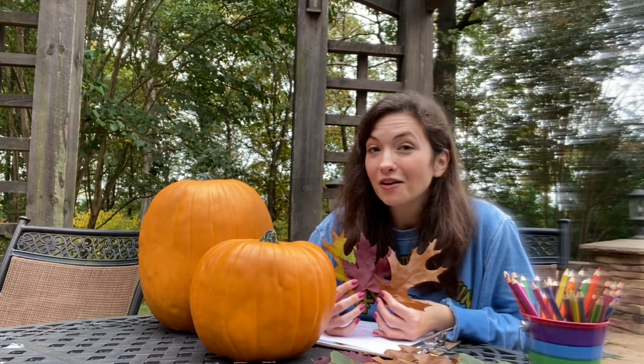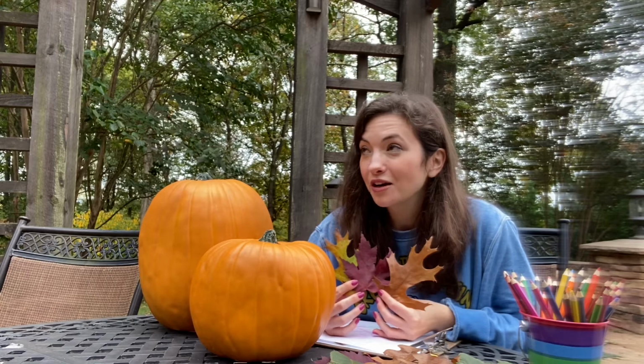And you will see a lot of the colors from the color wheel and the color schemes that we talk about in art in the leaves.